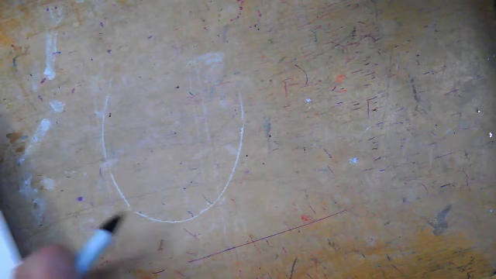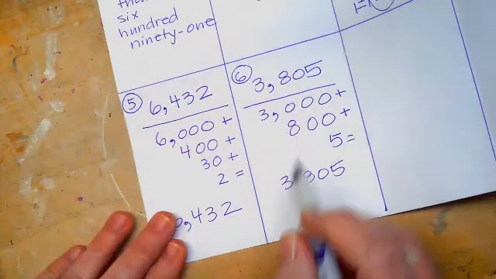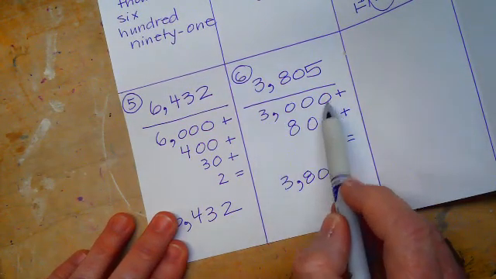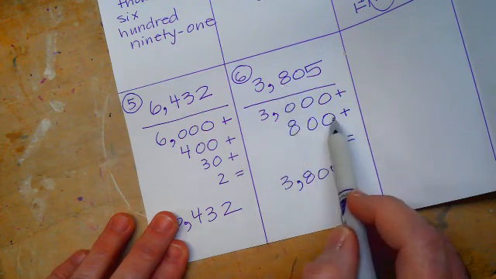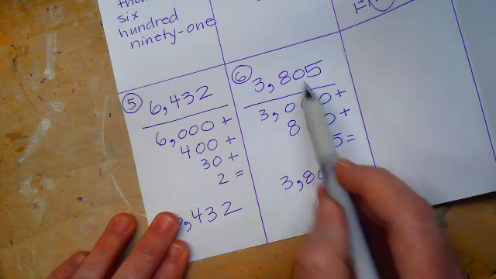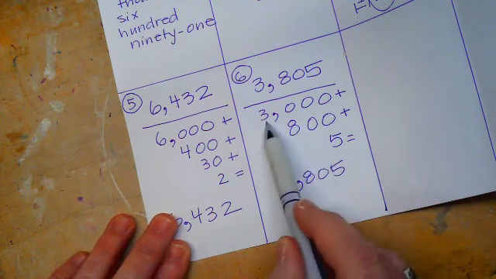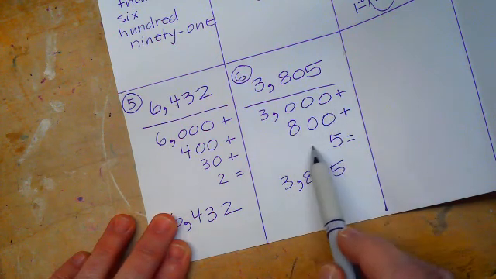So let's see if you got what I got. We'll see. This one was kind of a little bit tricky. Let's see if you got the same answer that I got. So I said that this 3 is worth 3,000.